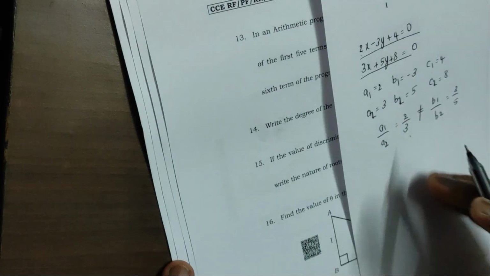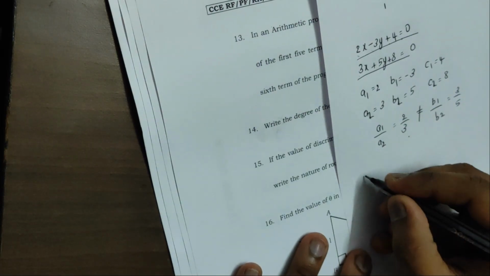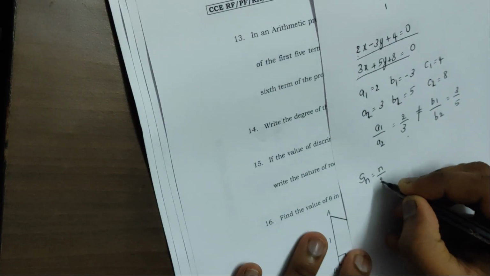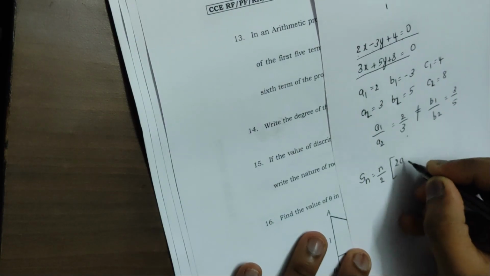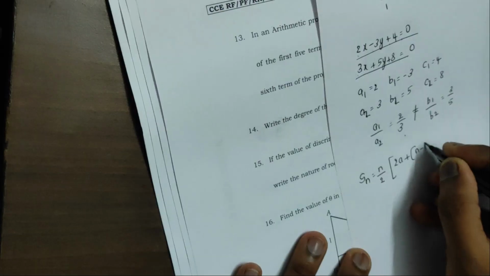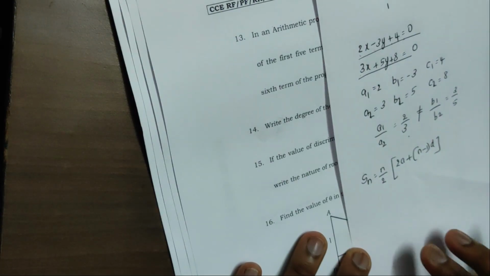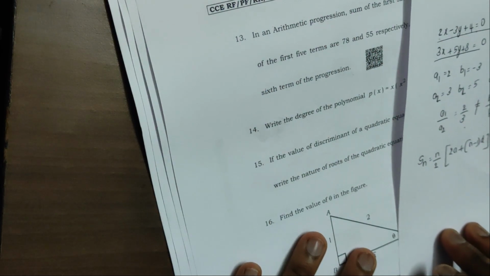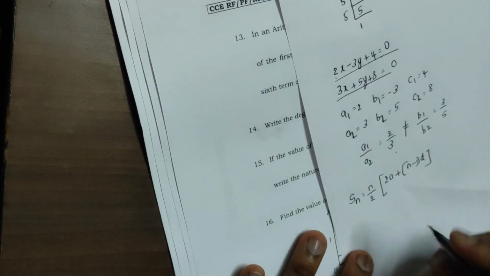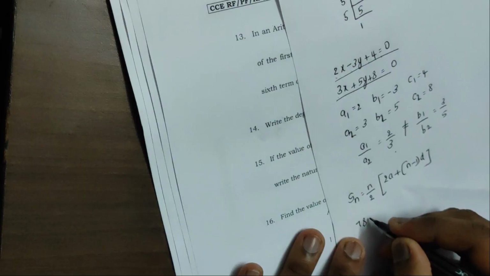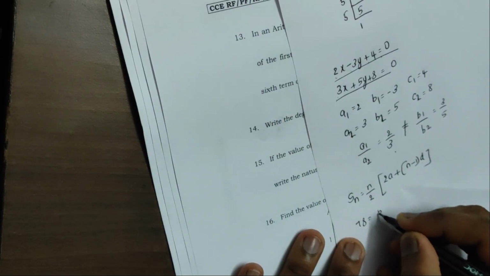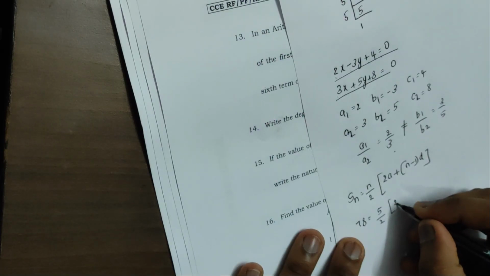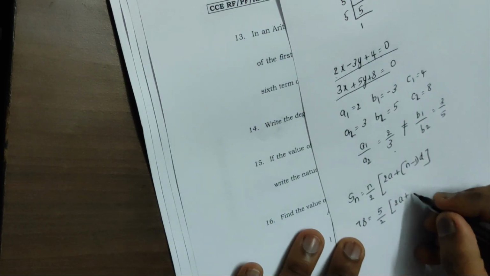Here we know the formula for the sum of an arithmetic progression, that is Sn equal to n by 2 into 2a plus n minus 1 into d. So here the sum of the first 5 terms is given as 78.